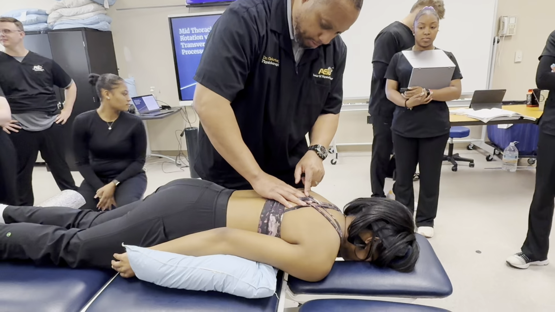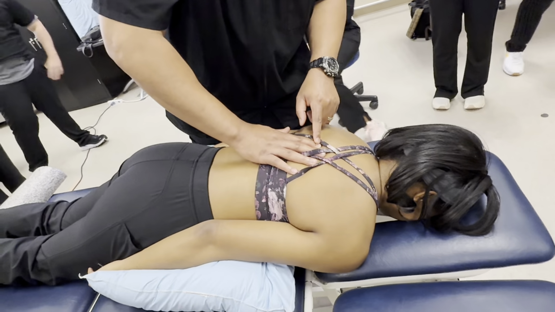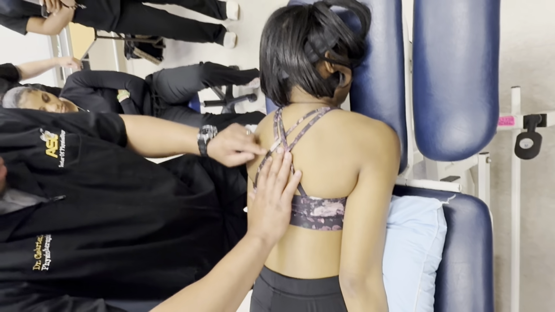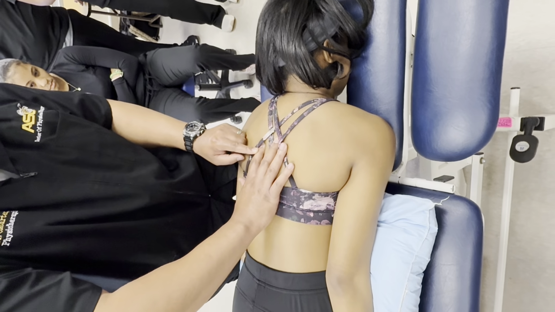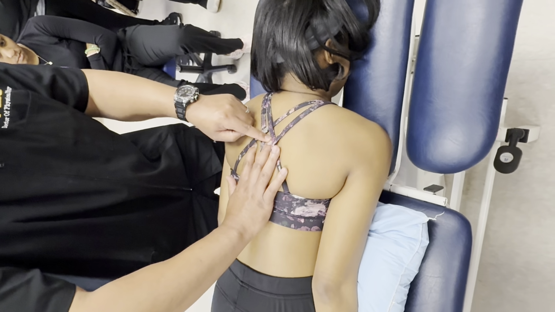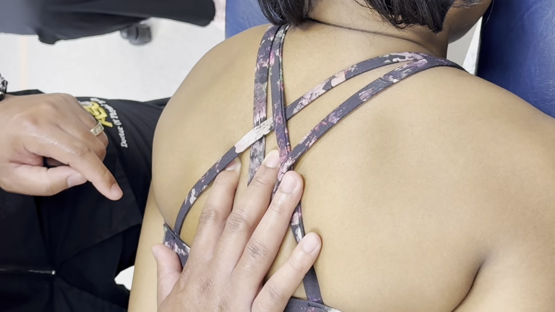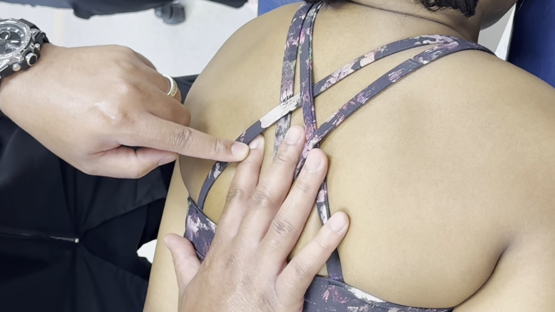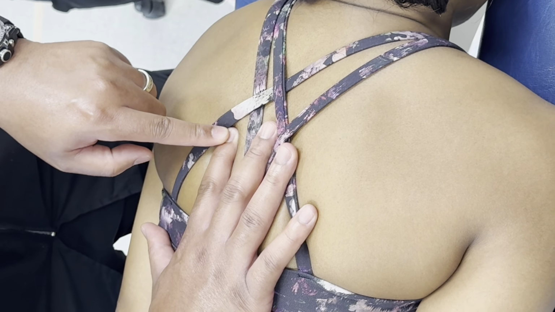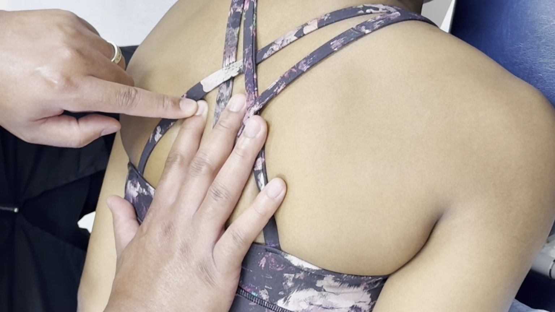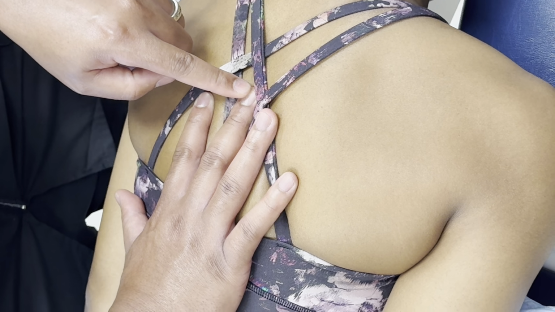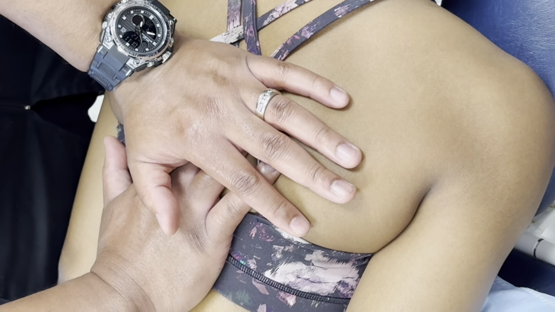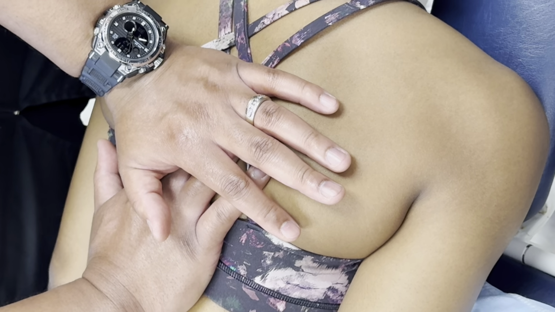Okay, my right index finger is on her left transverse process of T6. My middle finger is on the right transverse process of T5. So if my index finger is on the left transverse process of T6, and my right middle finger is on the right transverse process of T5, and I apply my PA, what am I aiming to assess and or treat?